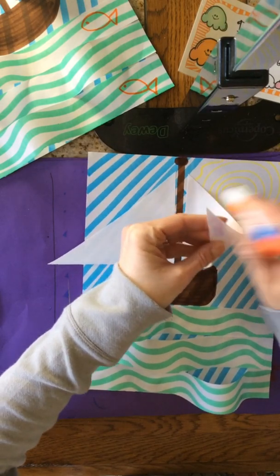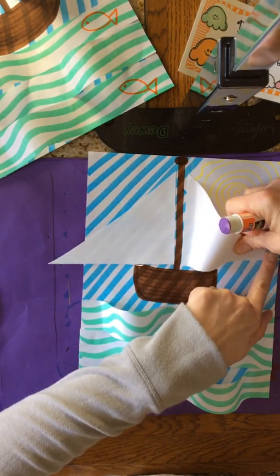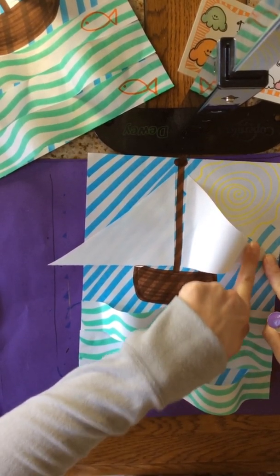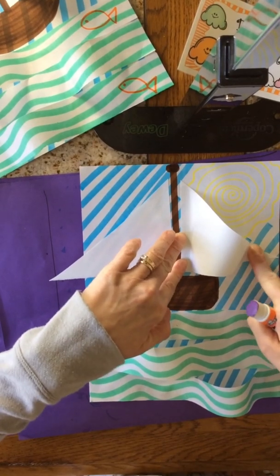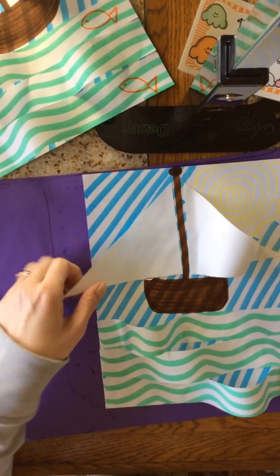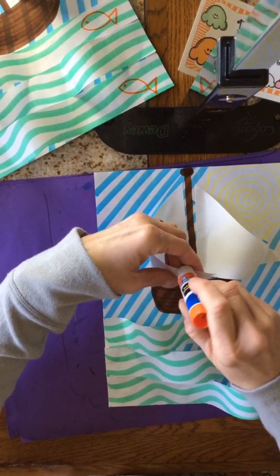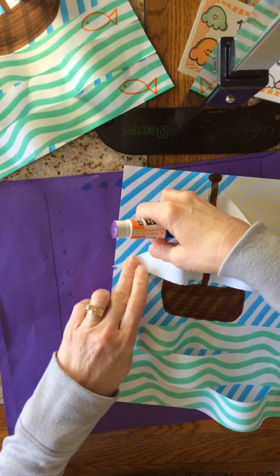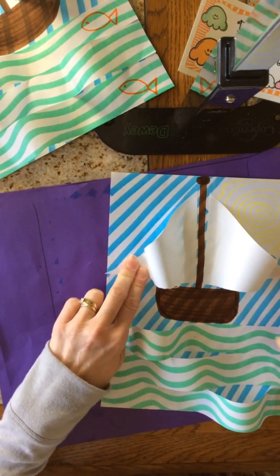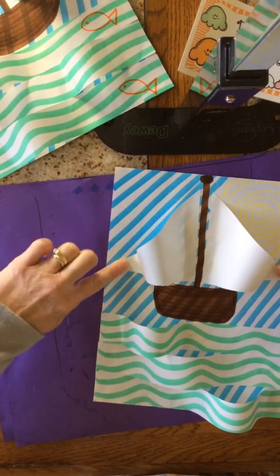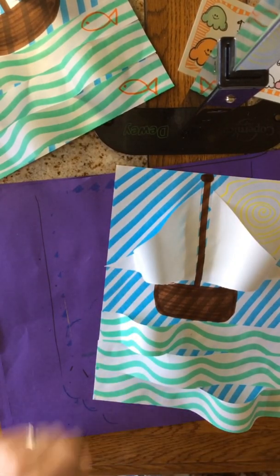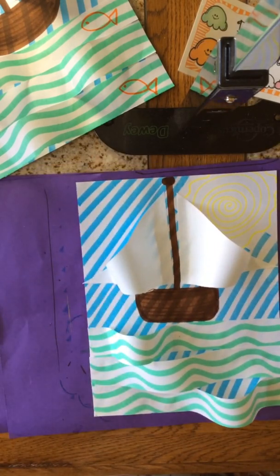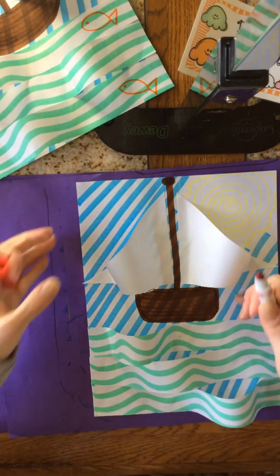Put a little bit of glue on the corner. Make sure it's on the paper. That's a good way to tell if you've popped it up well enough. Good. And now put a little glue on the other corner. Bring it into the edge and pop it up. Just hold those for a minute. Glue stick dries a little quicker than glue bottle. So cute.